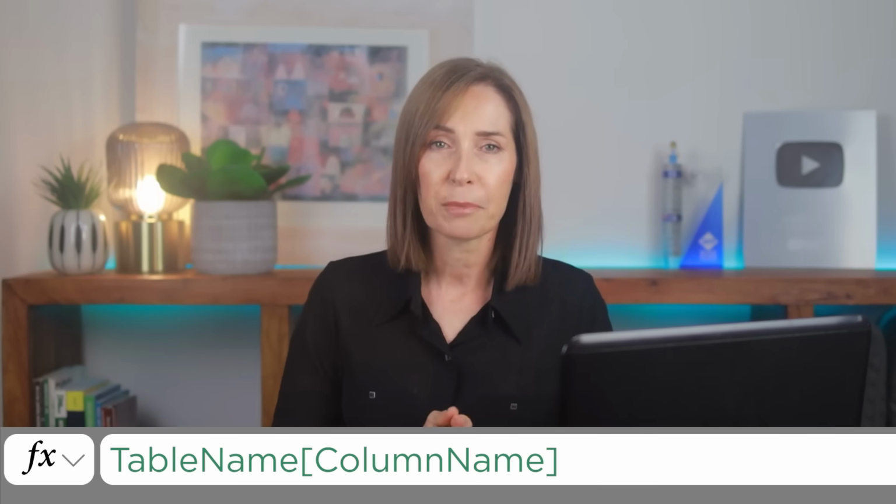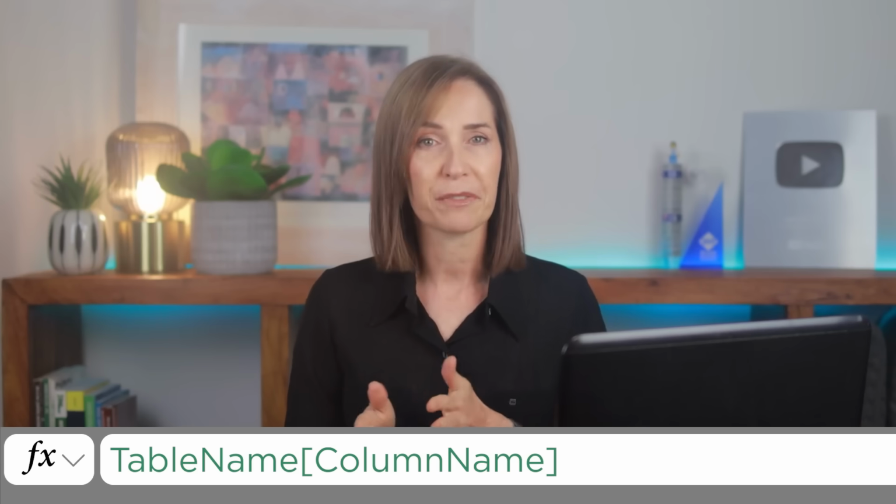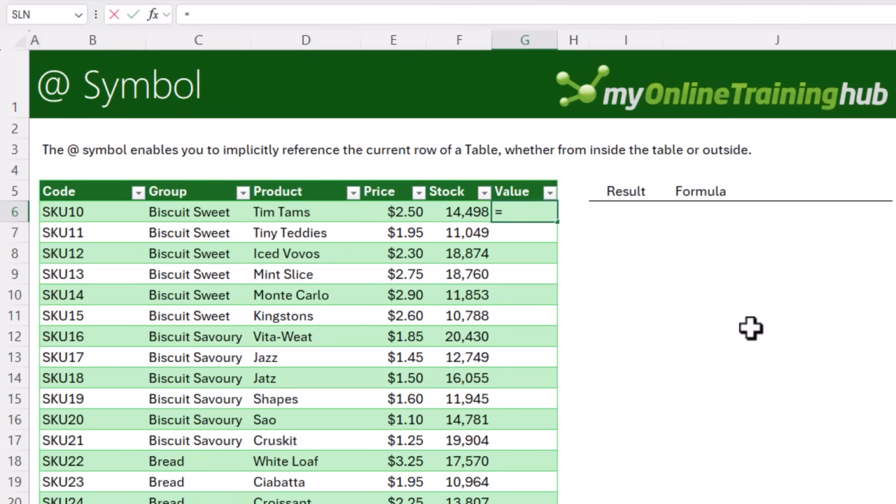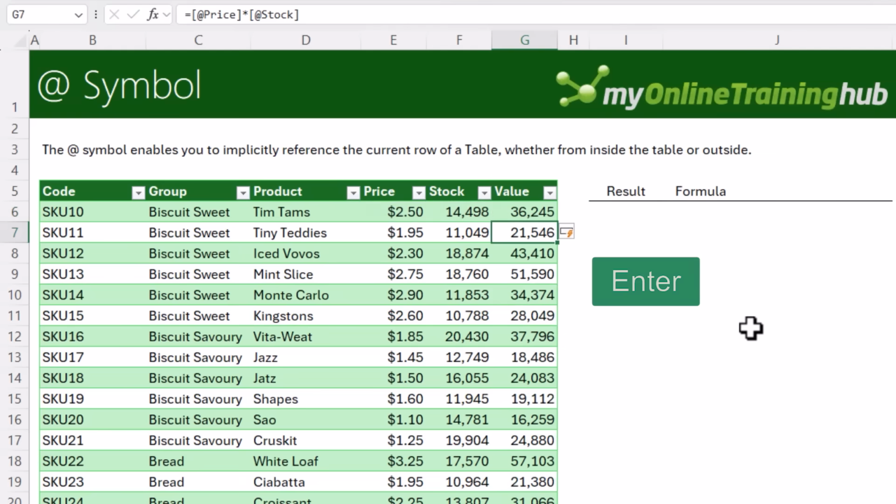We just saw how Excel tables use square brackets to reference entire columns. But what if you're writing formulas inside the table and you want to refer just to the current row? That's where the @ symbol comes in. For example, I can calculate the stock value by referencing the price column times the stock. Notice Excel automatically puts the @ sign in for me and wraps it in square brackets. And it doesn't need to prefix it with the table name because the formula is inside the table. When I press enter, the formula is automatically copied down for me.